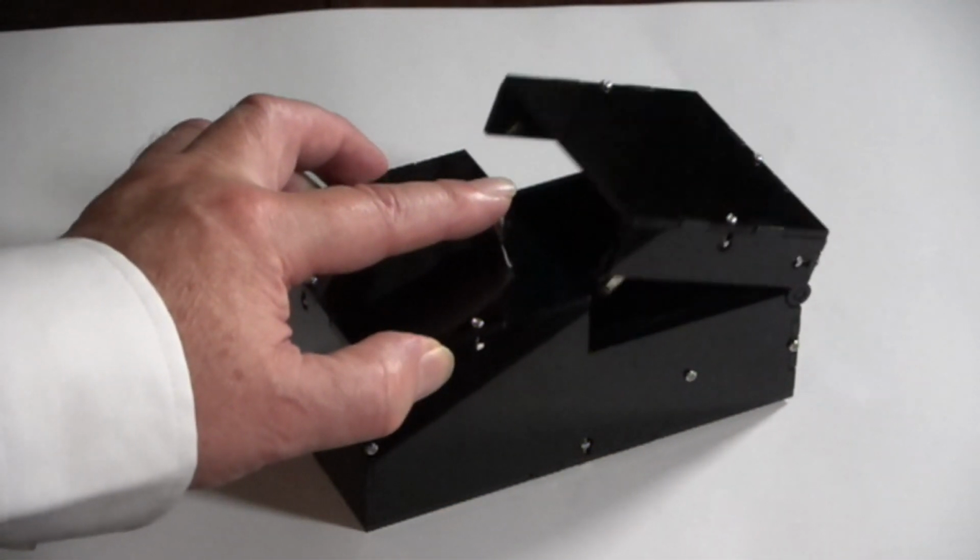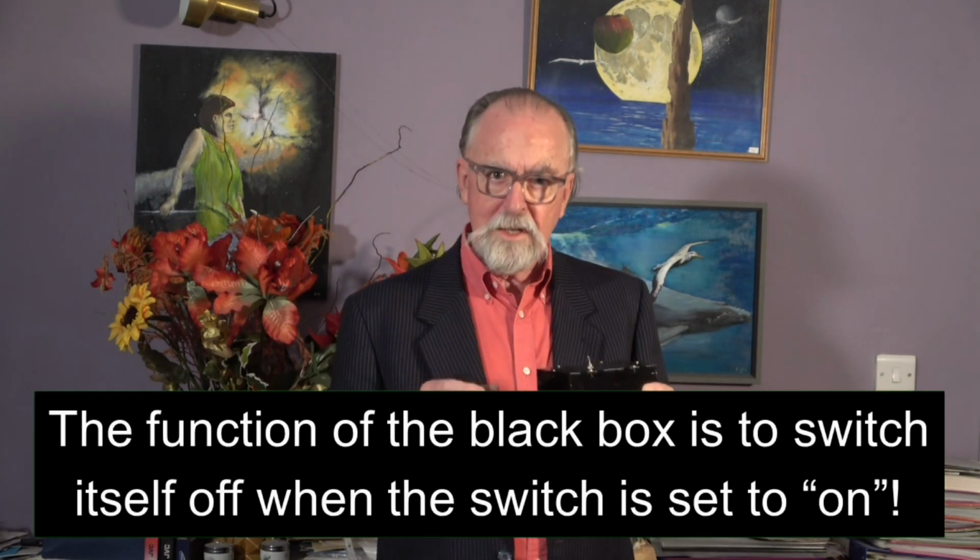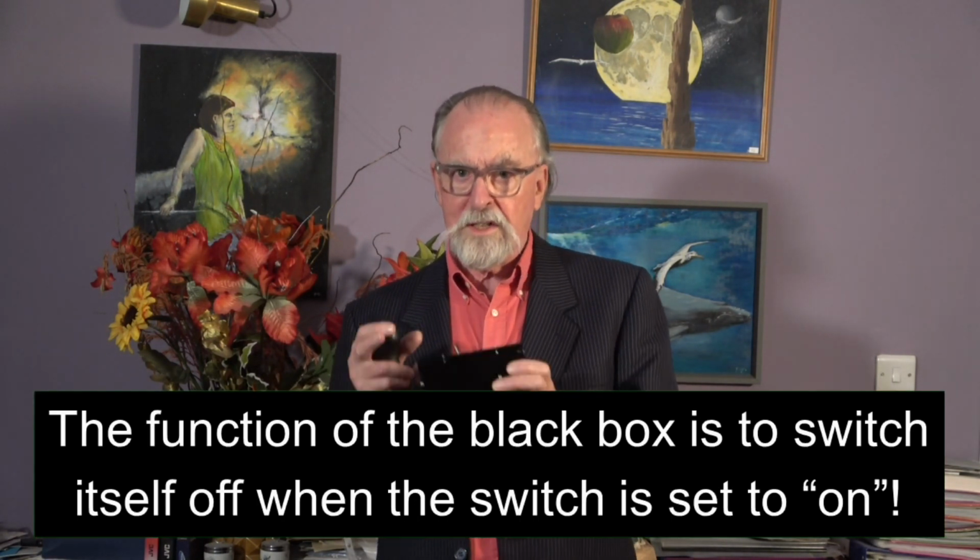That was probably too quick for you to see. Let's do it in slow motion. When you switch it on, it emits an irritated sound and then it switches itself off. Its function is to switch itself off. Actually, it's a bit more complicated than that. Its function is to switch itself off when the switch is set to on.